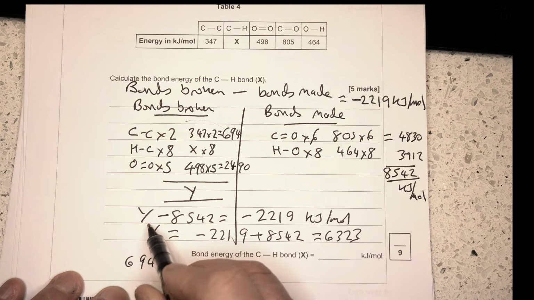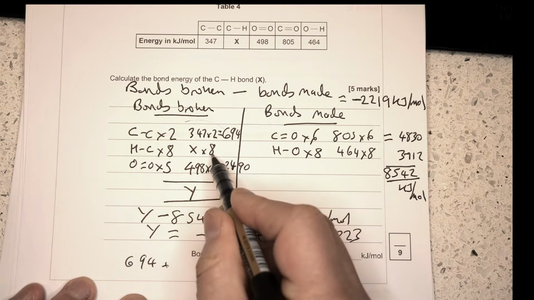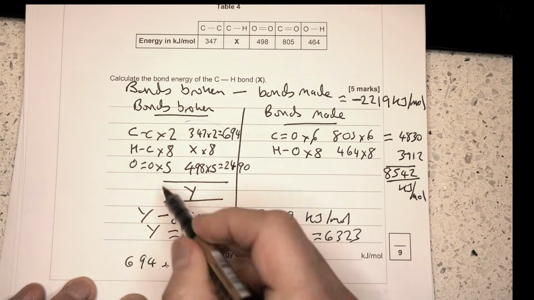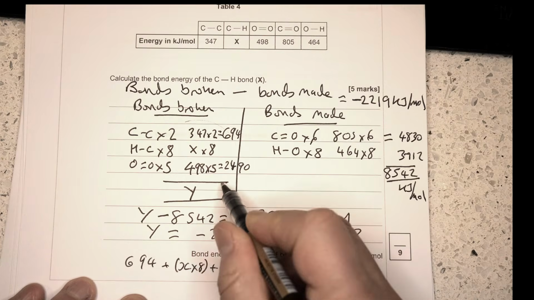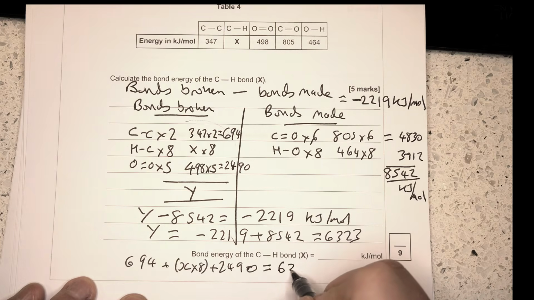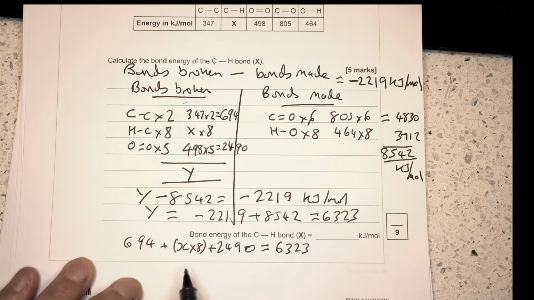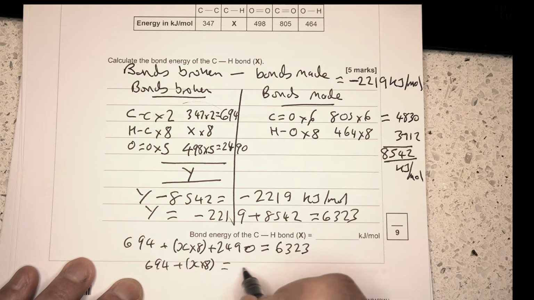So instead of Y we're going to have 694 plus X times 8, this bond that we're trying to find, plus 2490 equals 6323.